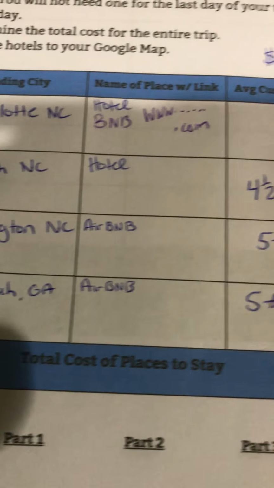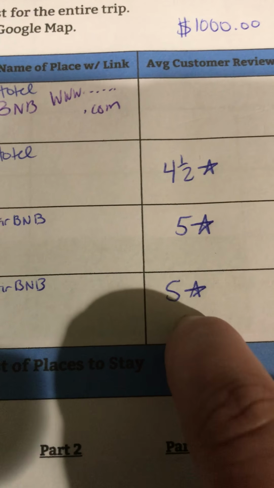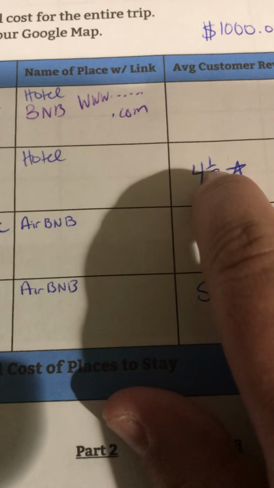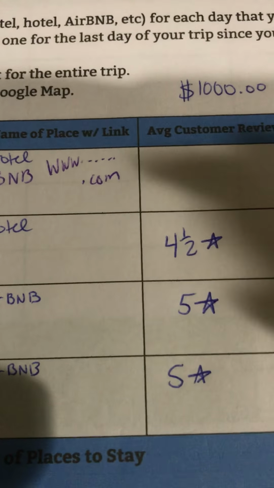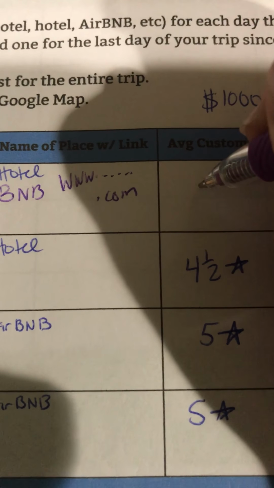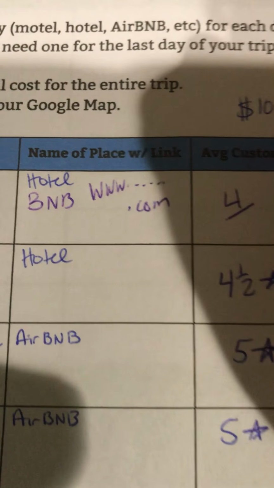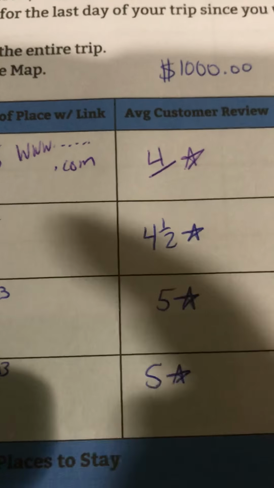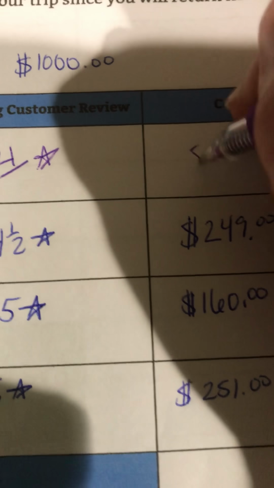When you do that, you're going to write down how many stars it is. So the Airbnbs that I'm staying in are 5 stars. The hotel's 4.5 stars. And the average customer review would give the bed and breakfast, I'll get it here in a minute, 4 stars. I don't know why I drew that line. Alright, and it's going to cost me about $200 a night.